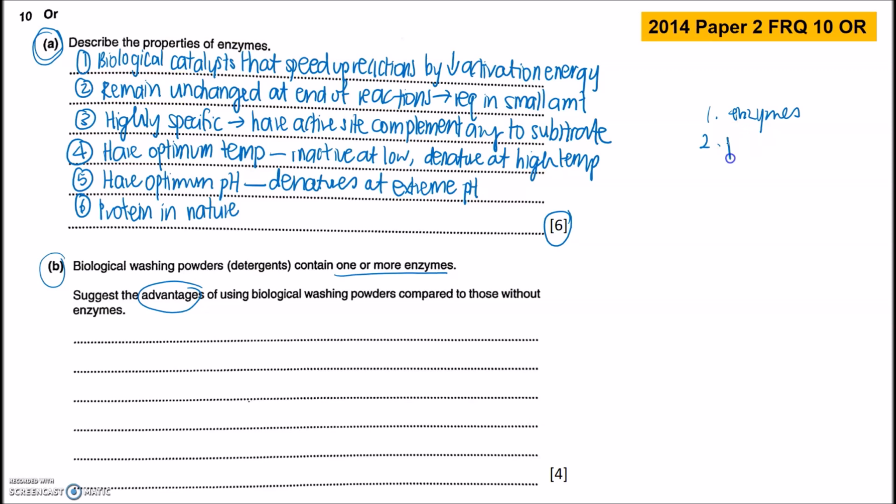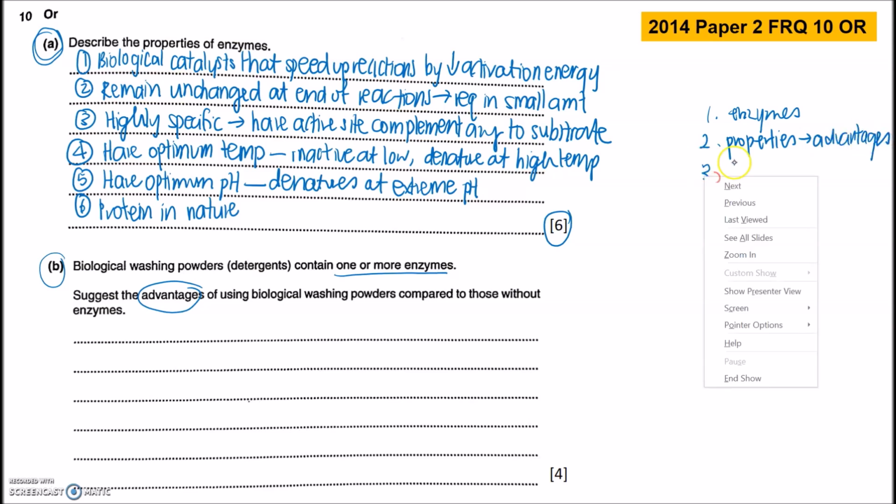So what I'm going to show you is how to link the properties to advantages. We're going to do it systematically. And then number 3, make sure that you answer the question. Meaning whatever I talk about, I cannot just say increase rate of reaction. I must say help to wash the clothes faster or something like that.